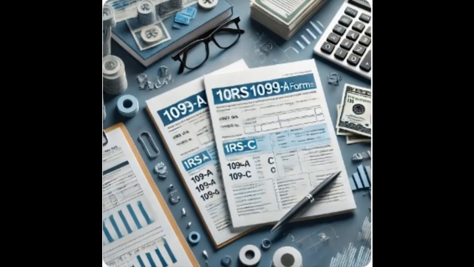Frequently asked questions. Q. What should I do if I don't receive a 1099 form? A. Contact the creditor immediately and request the form. Q. Can I dispute the amount on a 1099C? A. Yes, contact the creditor to correct any errors before filing your taxes. Q. Do these forms apply to personal debts only? A. No, they can also apply to business debts and property foreclosures.